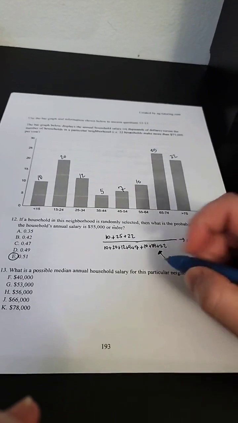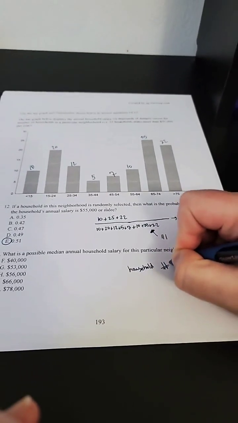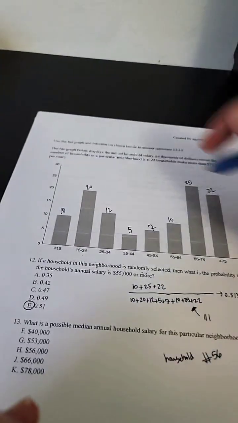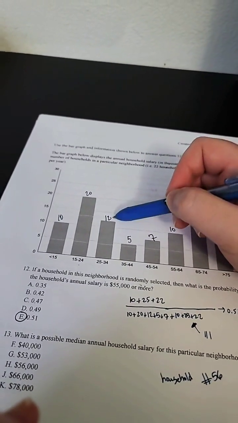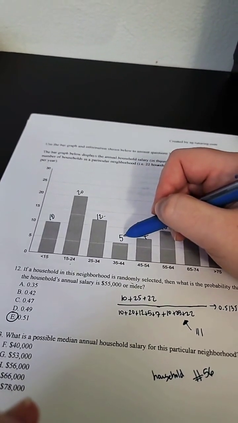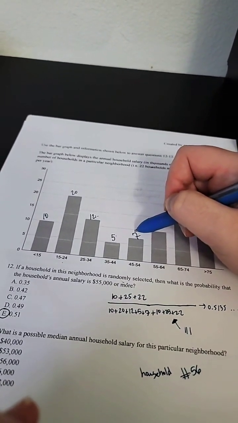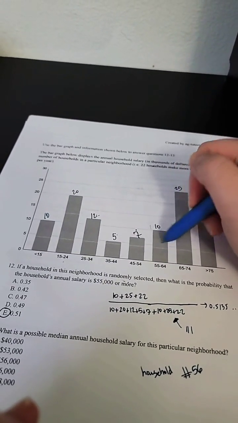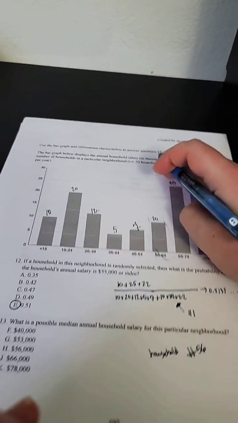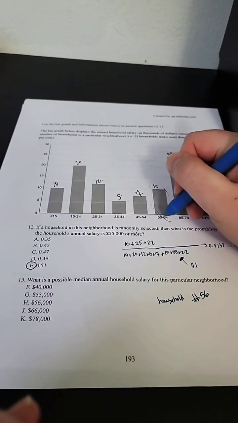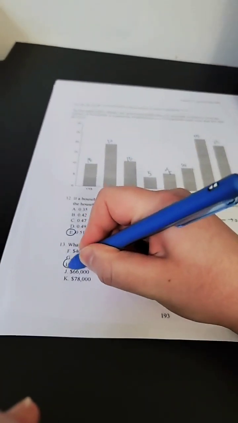So we have to look for household number 56. 10 plus 20 is 30. 30 plus 12 is 42. 42 plus 5 is 47. 47 plus 7 is 54. So that means it's definitely going to be in this part right here, because we get to 56 in this portion of the graph, the 55,000 to 64,000. So any number between 55,000 and 64,000 would do as the median. So that would be H.